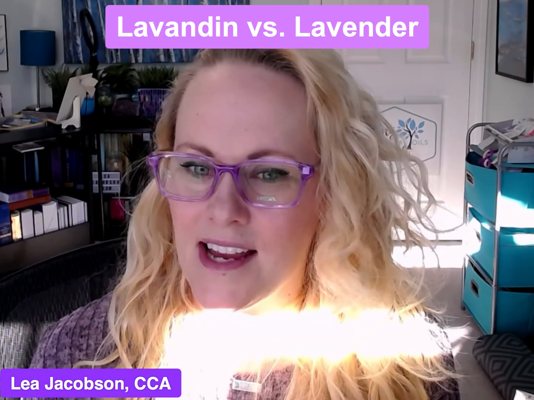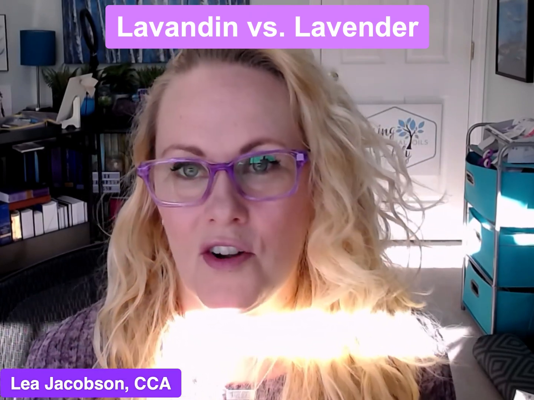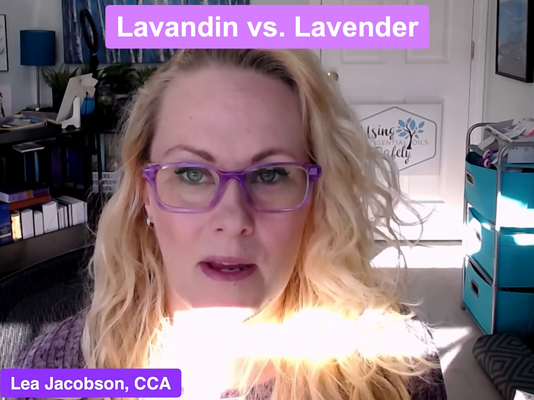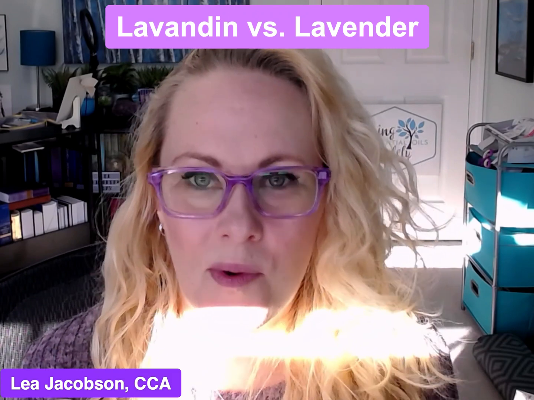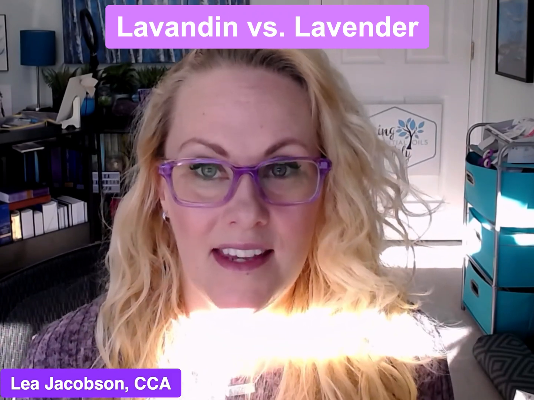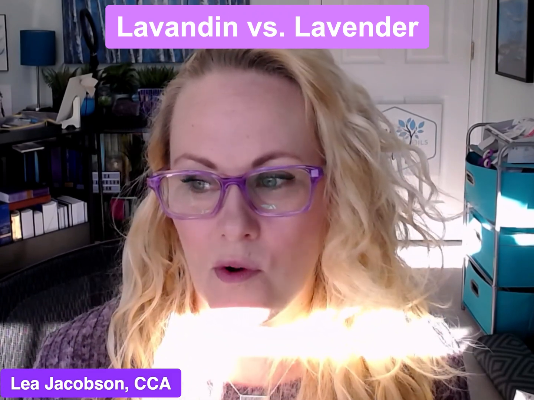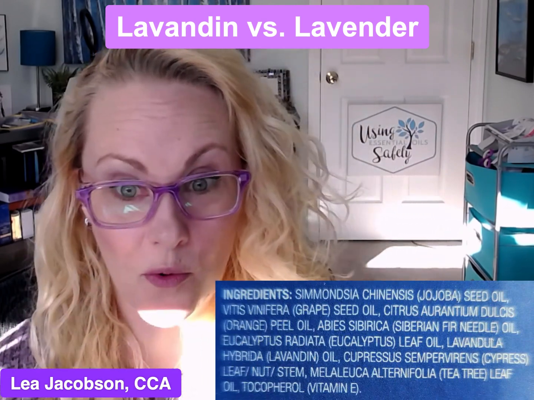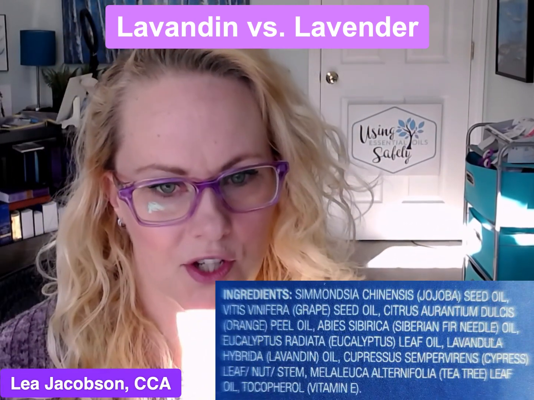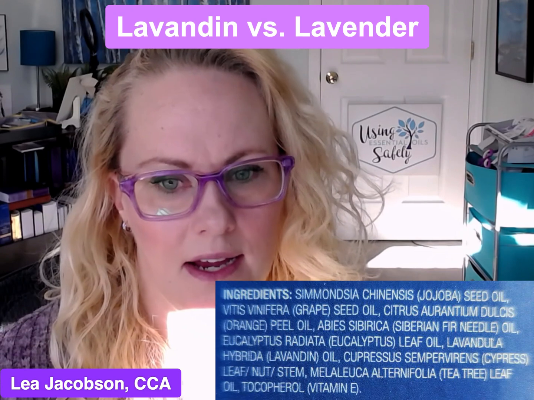So hopefully, Mary Beth, this does answer your question as far as, is this safe for children because it has eucalyptus in it? It is safe for ages 10 plus, and it would be safe for people that are not on blood thinners or taking a baby aspirin or worried about their blood thinning. Now, there is no way to tell what the dilution is for this soap. I believe it's a soap.